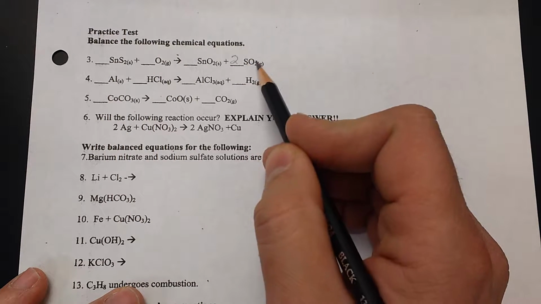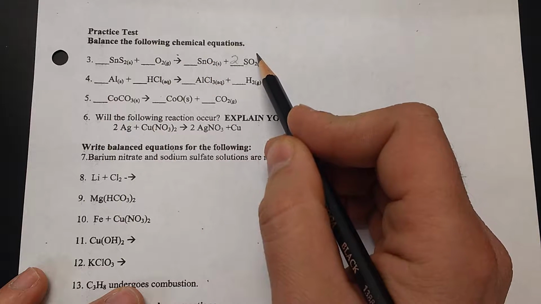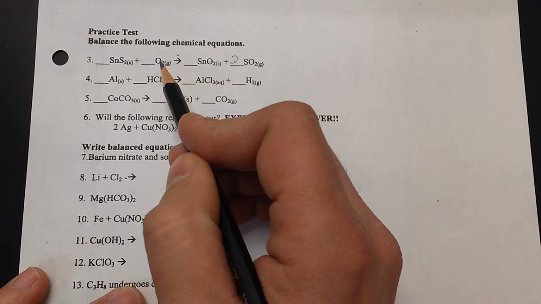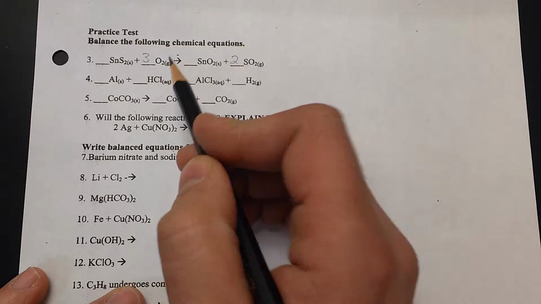That also gives us 2 times 2 oxygens, or 4 oxygens, plus 2 oxygens, so 6 oxygens on the right, 2 oxygens on the left. Put a 3 right there. 3 times 2 is 6 oxygens.